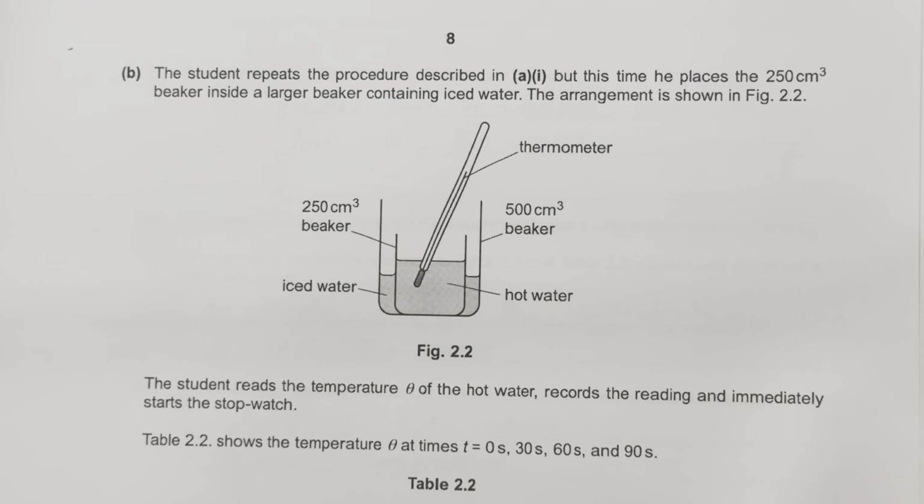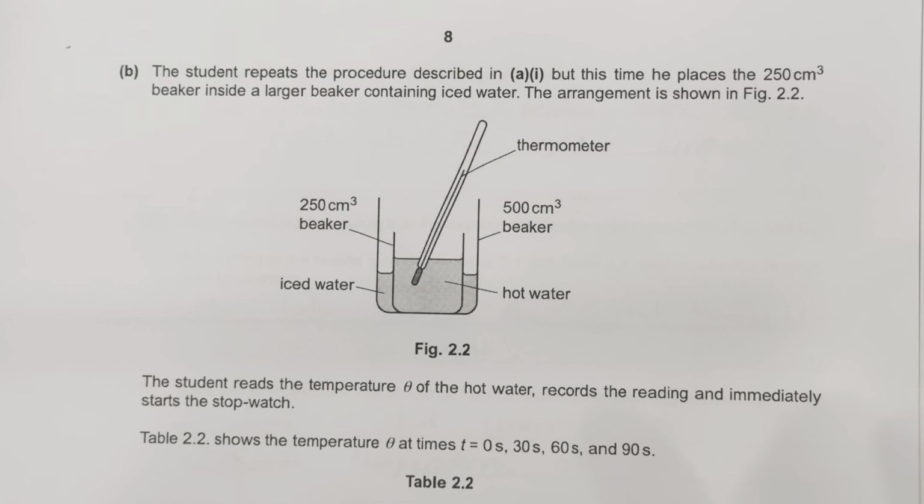Moving to part B. Part B is that the student repeats the procedure described in A part 1, but this time he places the 250 centimeter cube beaker inside a larger beaker containing ice water.